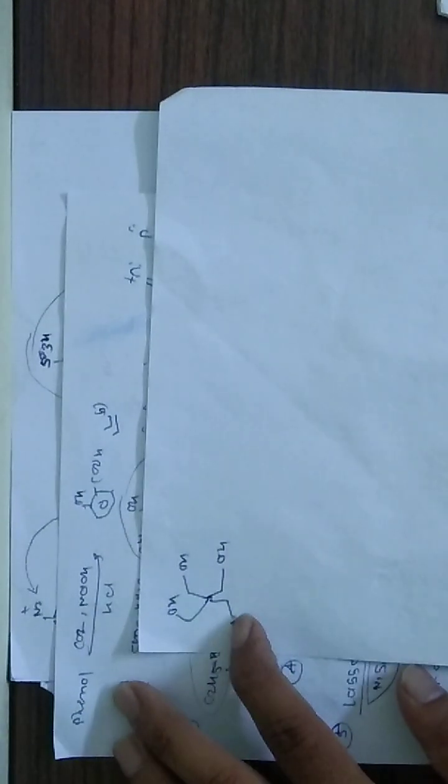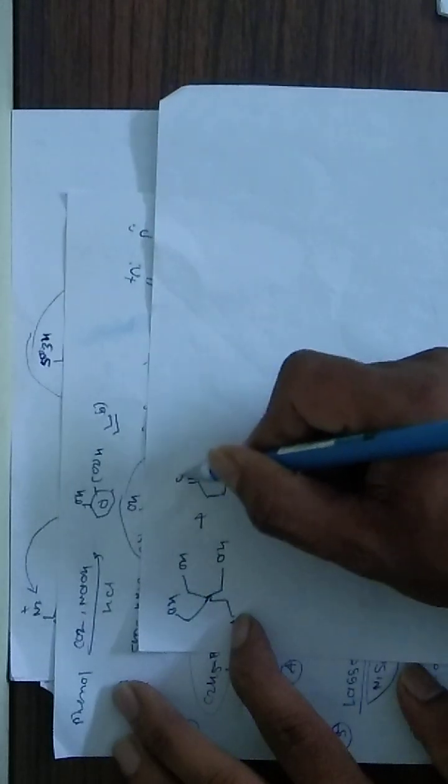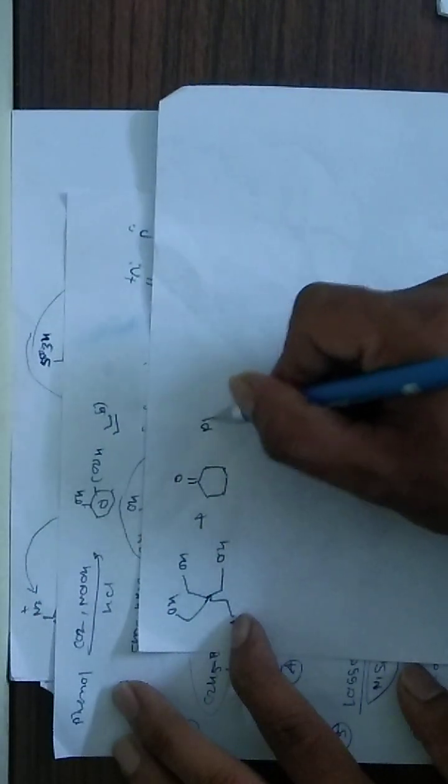I am writing it on a separate page. On treatment with cyclohexanone in the presence of PTSA, para-toluene sulfonic acid.